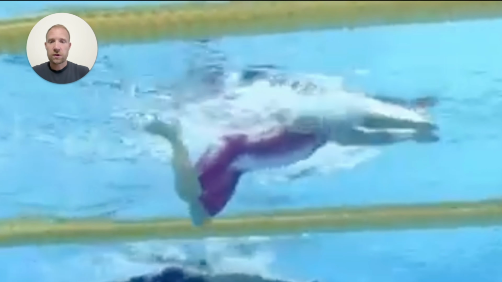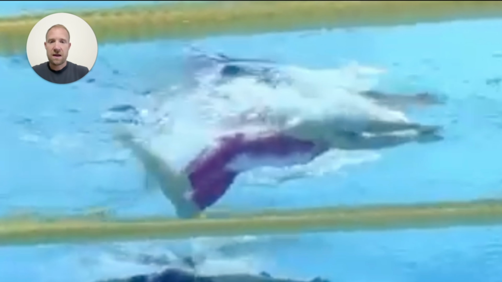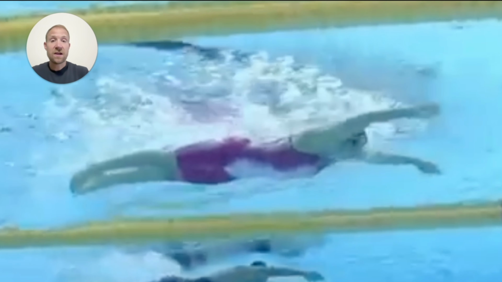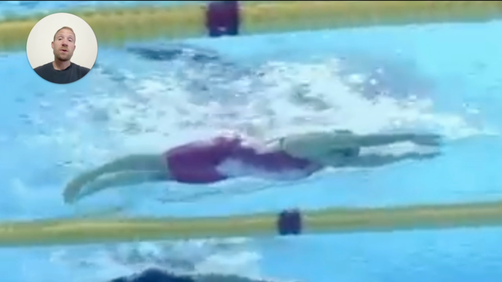There's going to be the downward component to it right there, and you can see the subtle rise of the hips again from right there. It's a key skill that makes a big difference in terms of creating that much more speed, that much more efficiency, and therefore faster times.